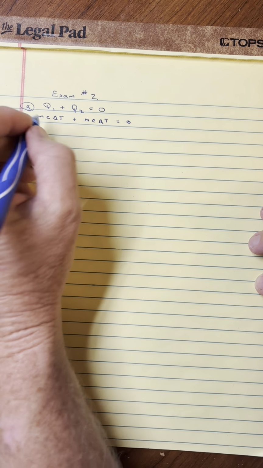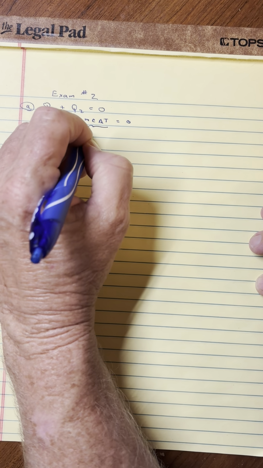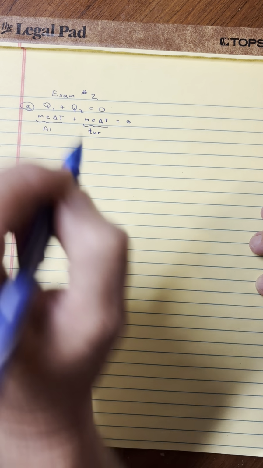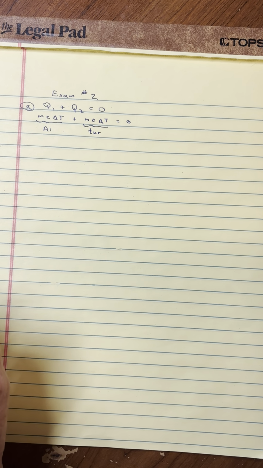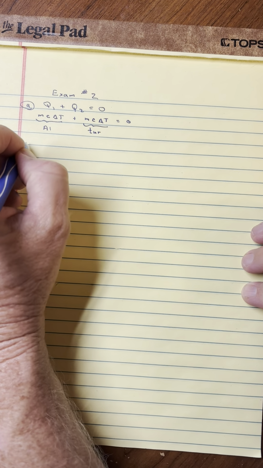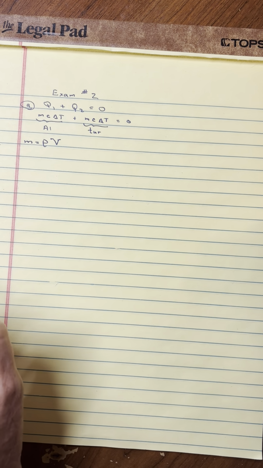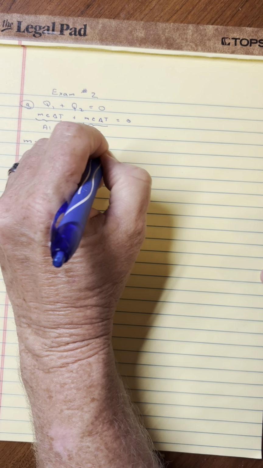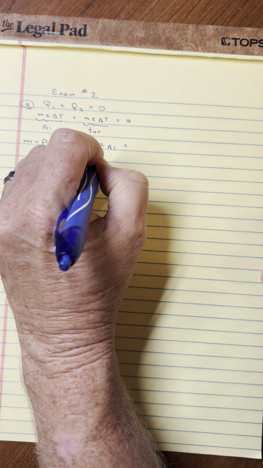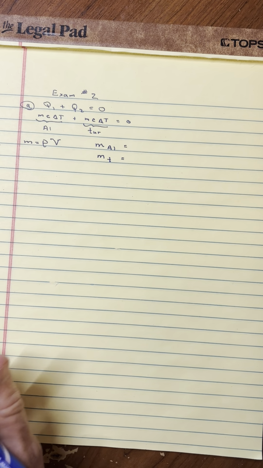I'll call the first one the aluminum and the second one the turpentine. Part of this is the mass, so we better say mass is density times volume. We're going to need the mass of the aluminum as well as the mass, and I'll put a little T for turpentine.